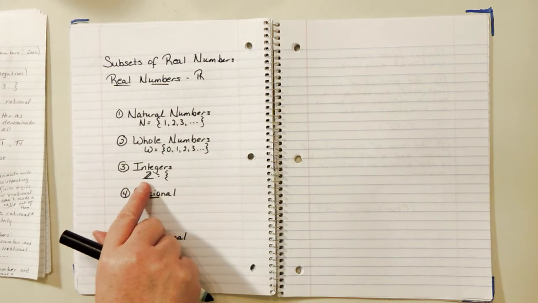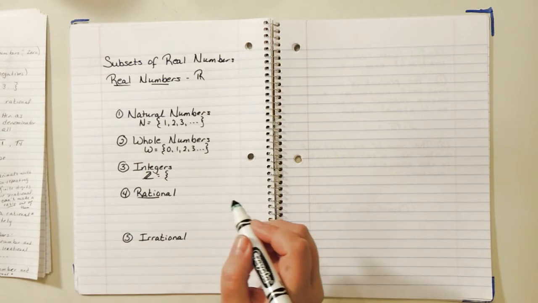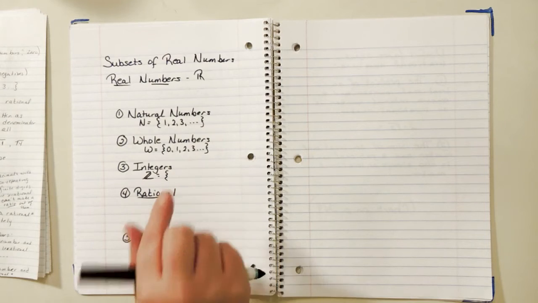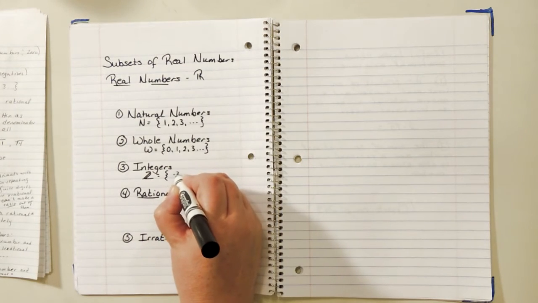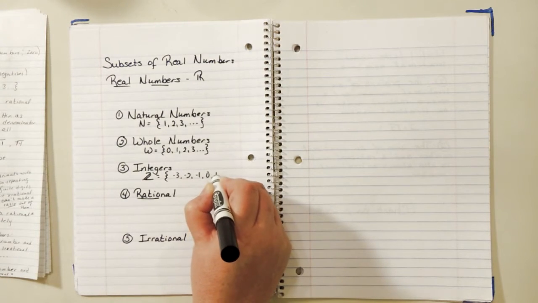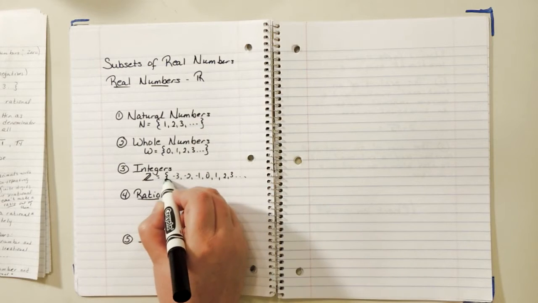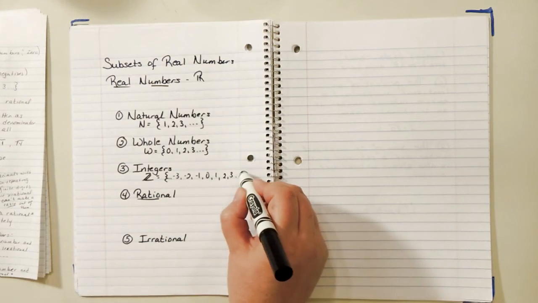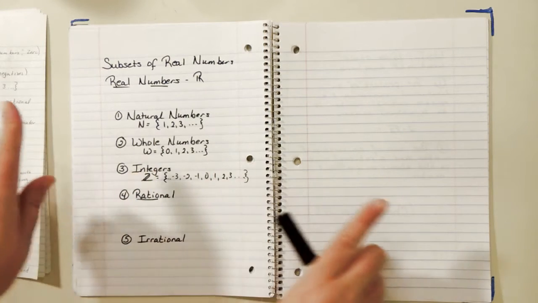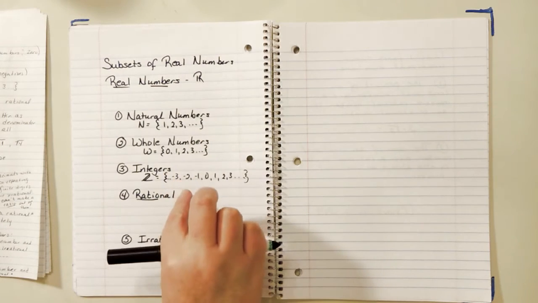Integers, which you can also write with this fancy Z with 2 diagonal lines, are all of the whole numbers and their negatives. So we have -3, -2, -1, 0, 1, 2, 3, and there are actually dots here. Okay? It goes infinitely in both directions. Okay, those we've covered before.